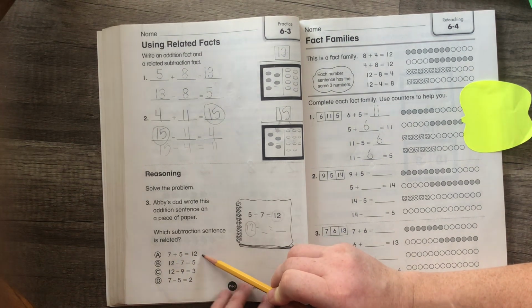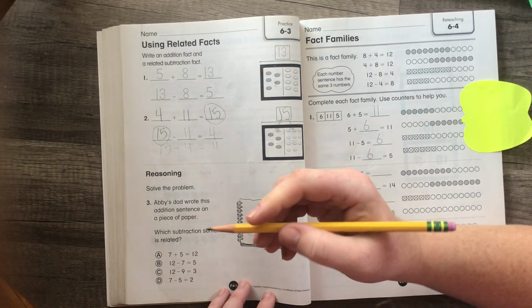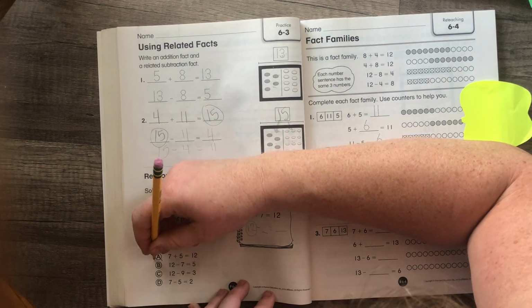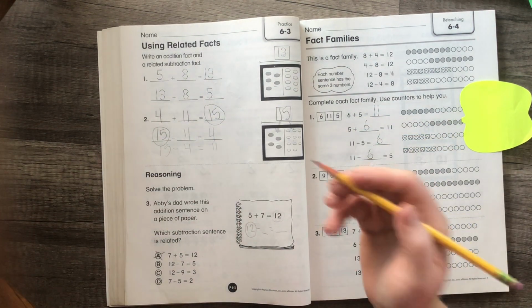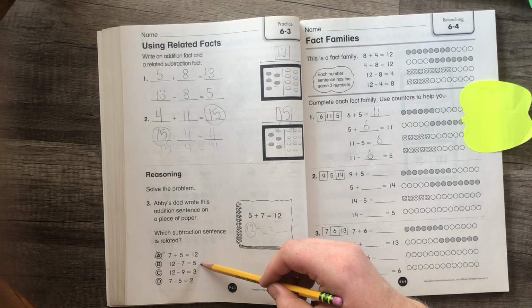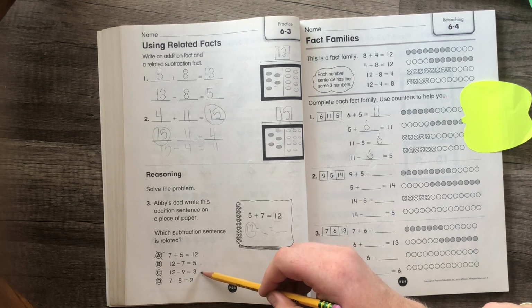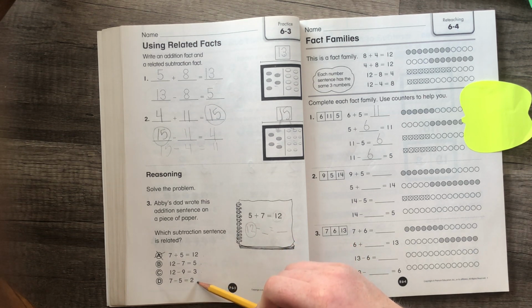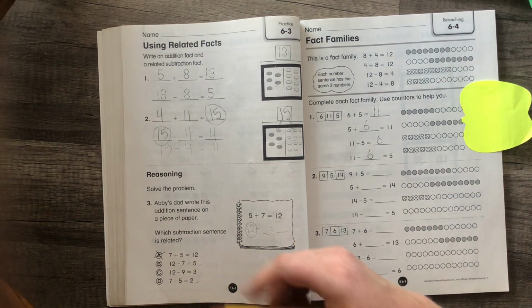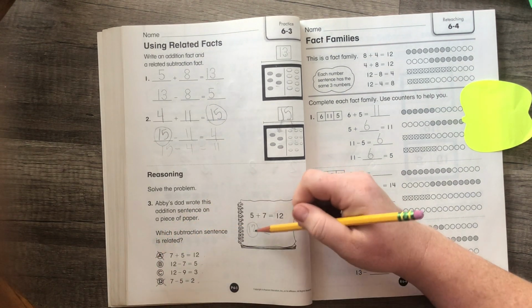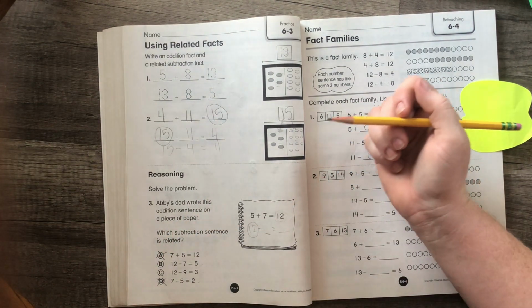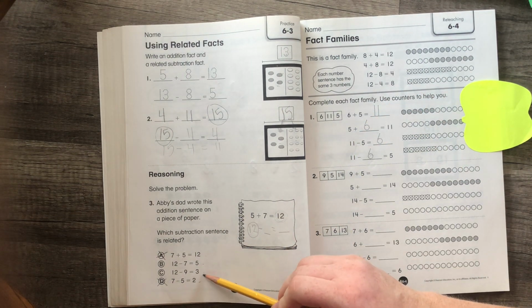Our choices are 7 plus 5 equals 12. Well, it's not even a subtraction problem, so we can just take it away. And then we have 12 minus 7 equals 5. 12 minus 9 equals 3. And 7 minus 5 equals 2. Well, I'm going to cross off this one because it doesn't even start with a 12. And then we're going to look at these here.